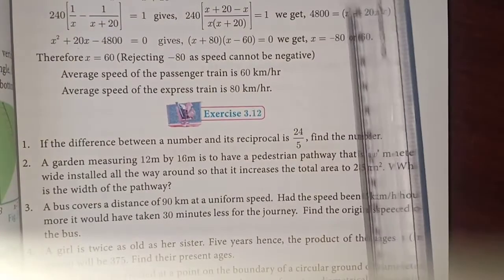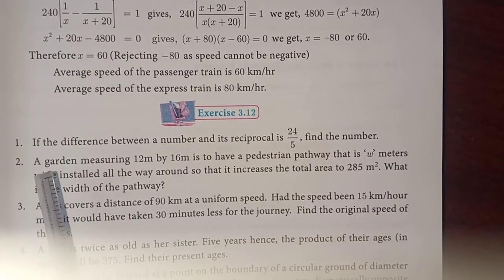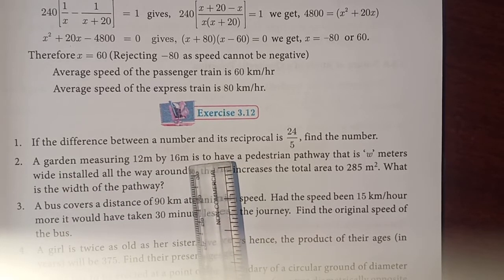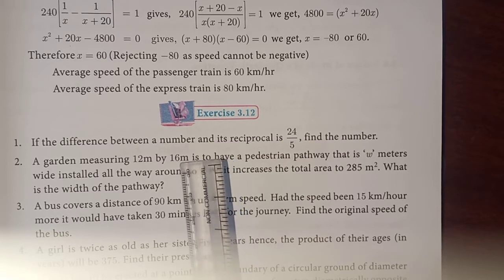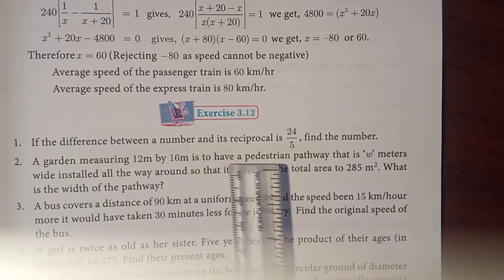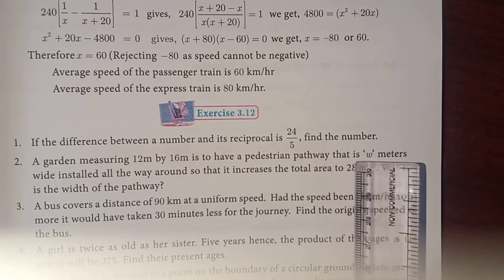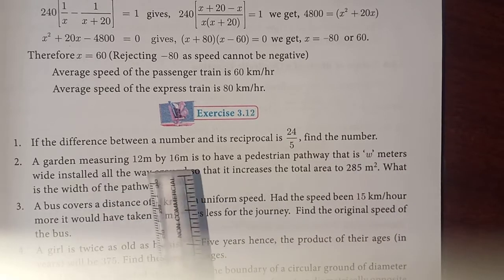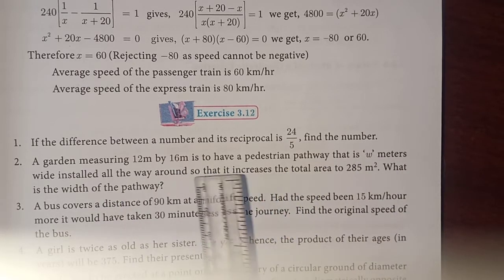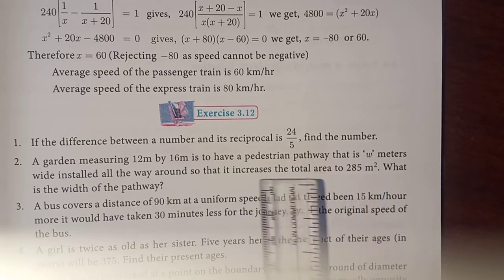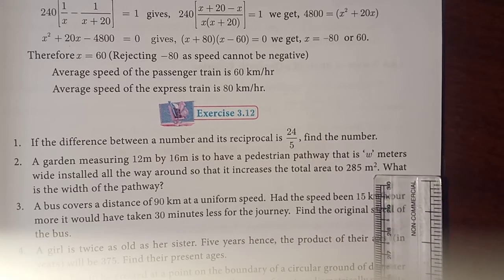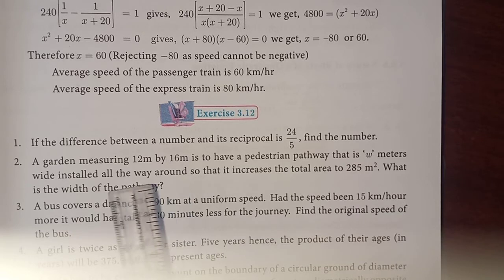Now, problem number 2. A garden measuring 12 meter by 16 meter. That means 16 meter length and 12 meter breadth is to have a pedestrian pathway that is W meters wide installed all the way around so that it increases the total area to 285 meters square. What is the width of the pathway?